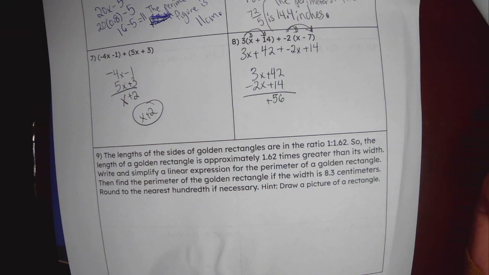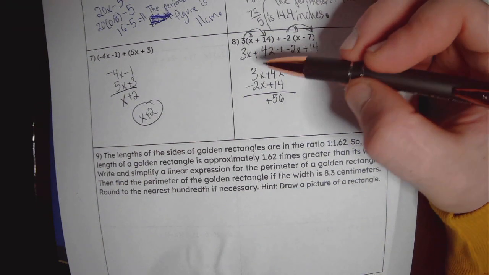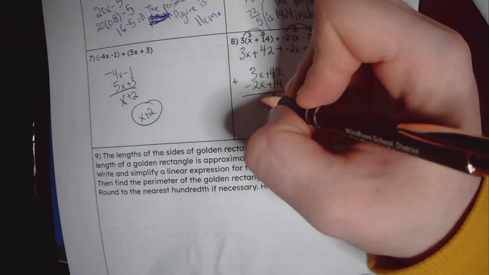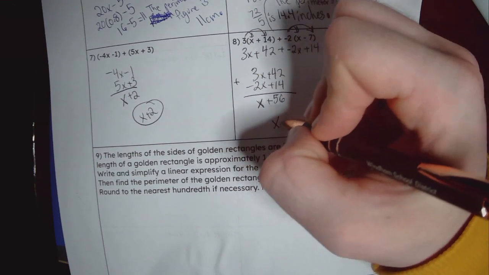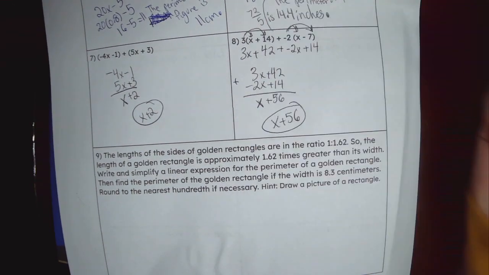Same signs, add and keep sign. Wow, I can't talk today. 3x plus negative 2x. Different signs, subtract. 3 minus 2 is just 1, so just x. So x plus 56. So our answer here.